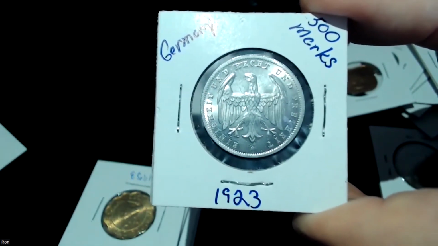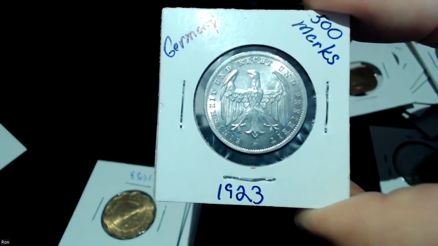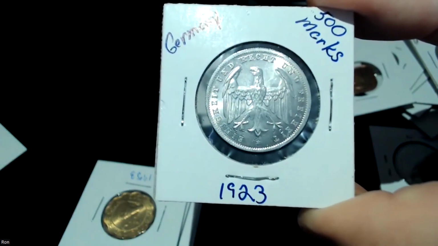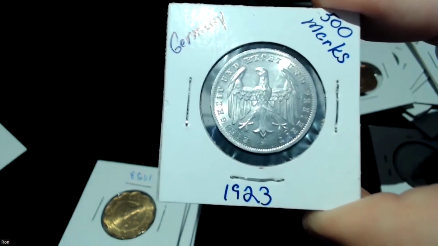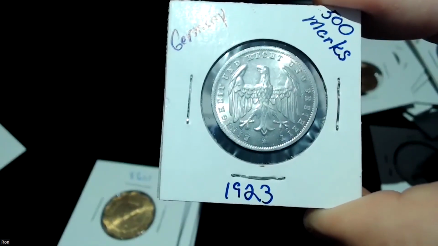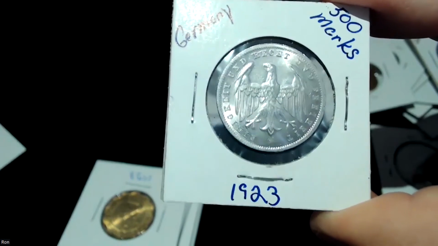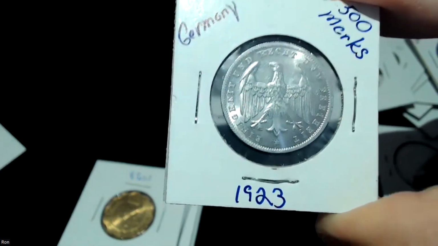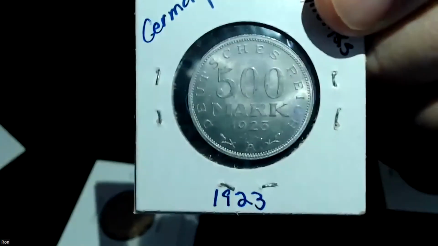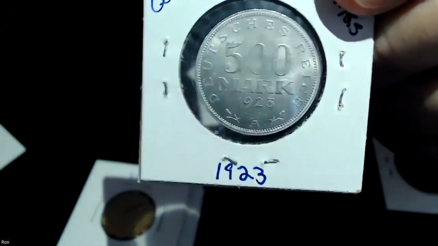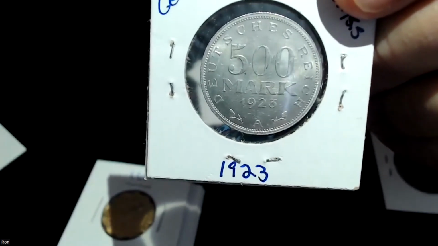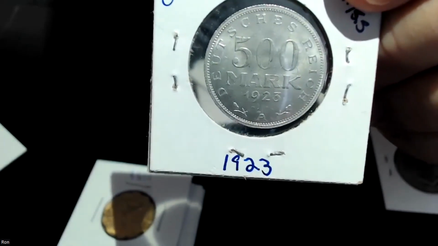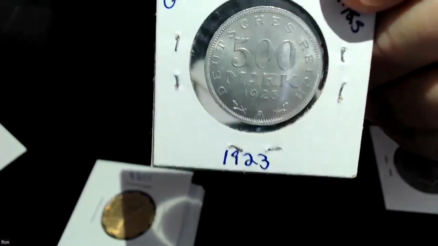By the way, that 500 marks, 1923, is from the Weimar Republic when they had runaway inflation. We're talking about high inflation, and the German mark eroded down to like a 10,000th of a cent when compared to the dollar at that time. It's gorgeous. Love it. Let's flip it over. And you see the denomination on it showing very good, 500 marks, 1923. That one I probably should send in and have it certified. Again, I want to keep it in its pristine condition.